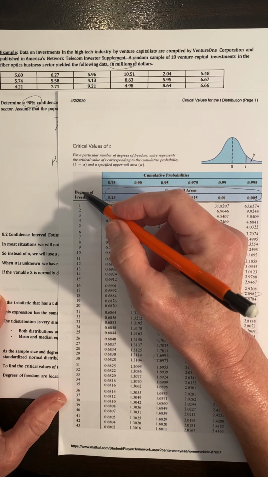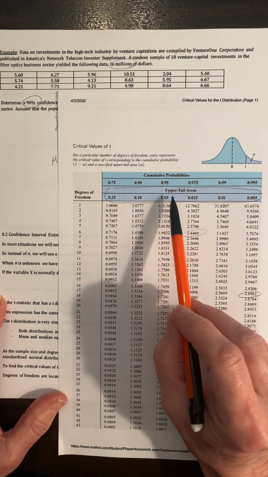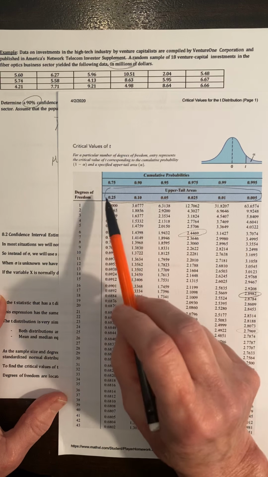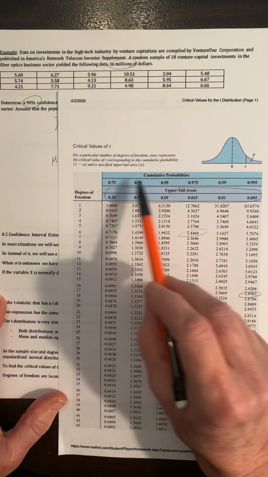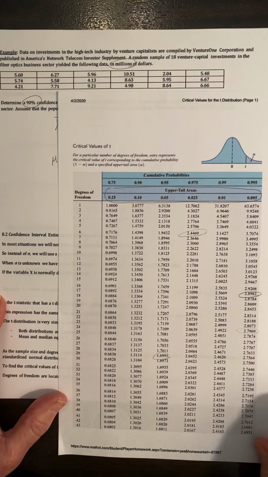The degrees of freedom are your n value minus 1. And the other thing we'll need is the upper tail area. So we're going to be using this blue part here, these numbers, not these up here. So I've got those circled, the upper tail area.